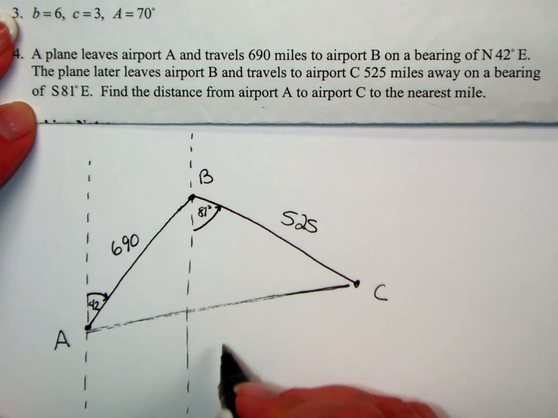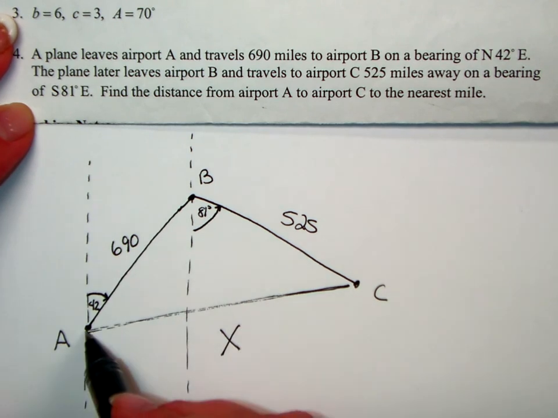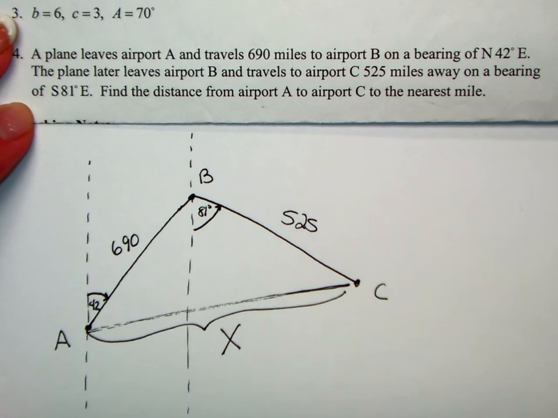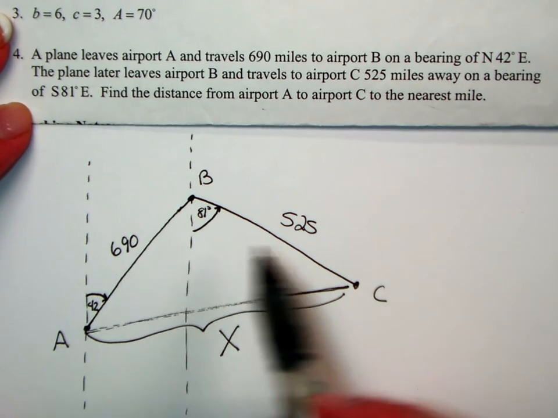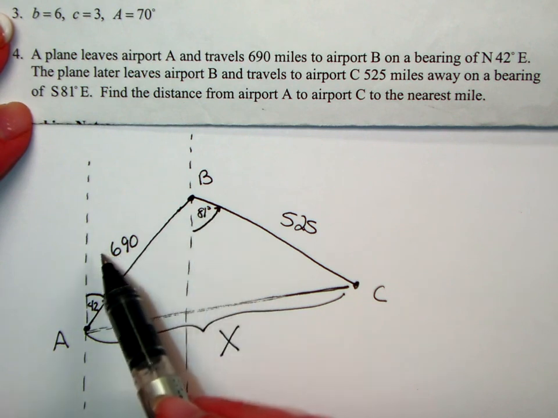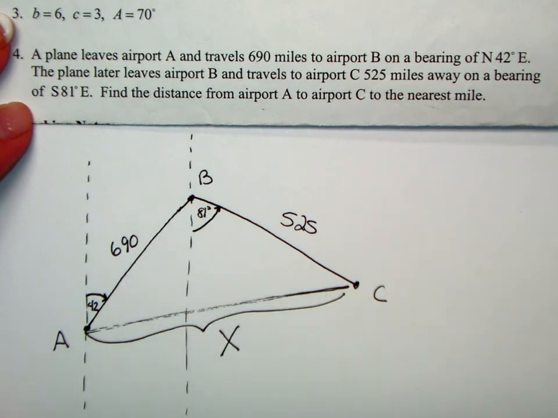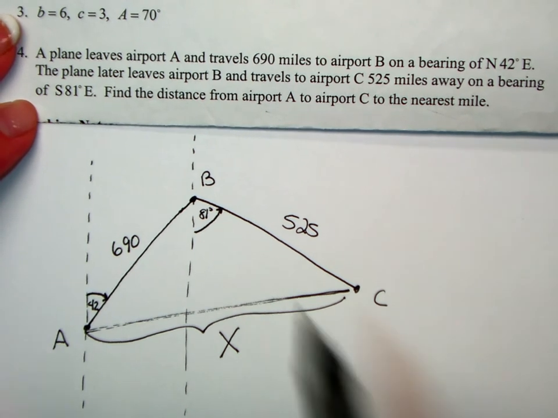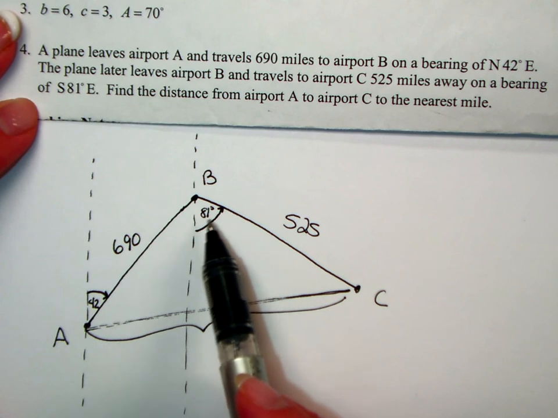So the question wants us to find the distance from A to C, not the bearing. This distance. So let me just call this X. We want to find this distance. So we have these two sides, and we have part of this angle here. So it looks like we have a side-angle-side that we need to solve, and side-angle-side is law of cosines. So we have to figure out what this entire angle is.